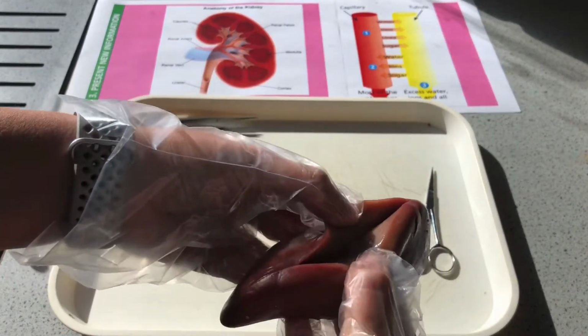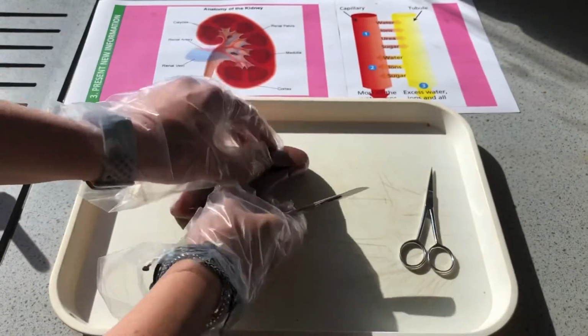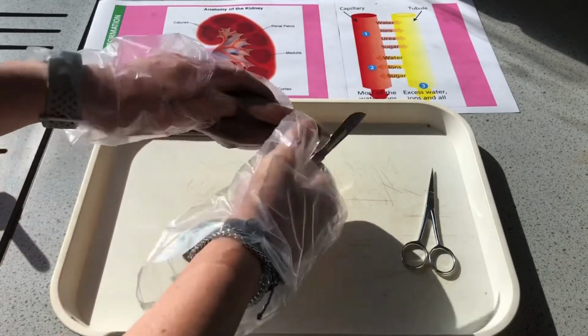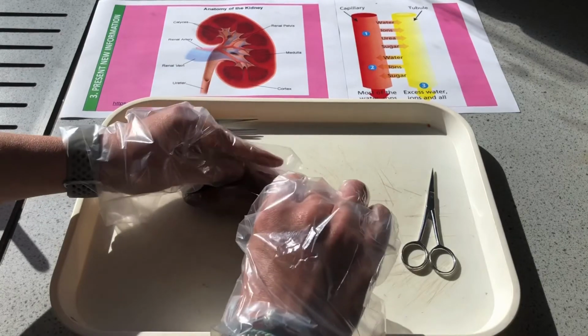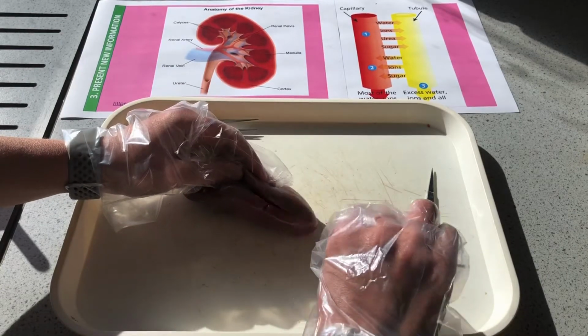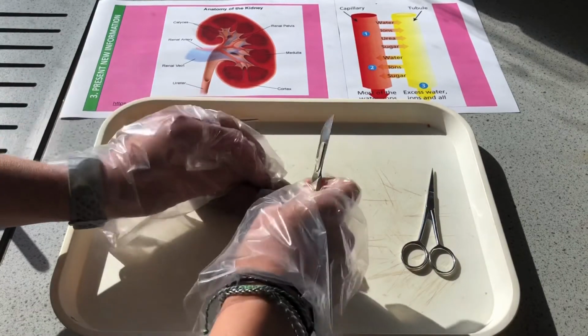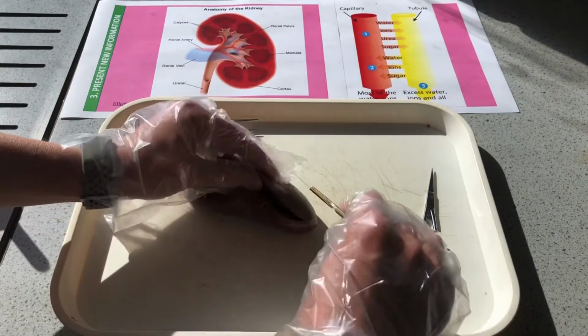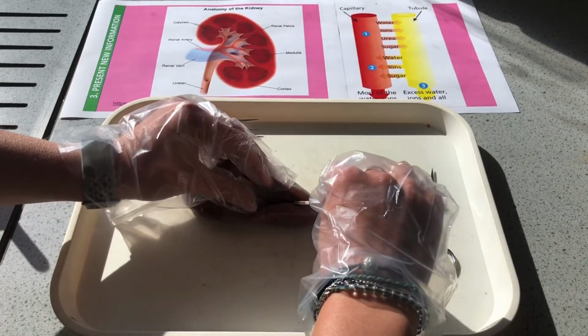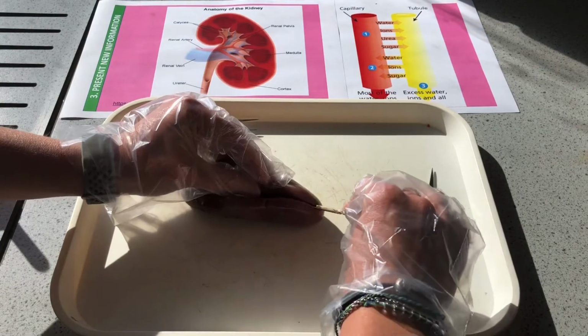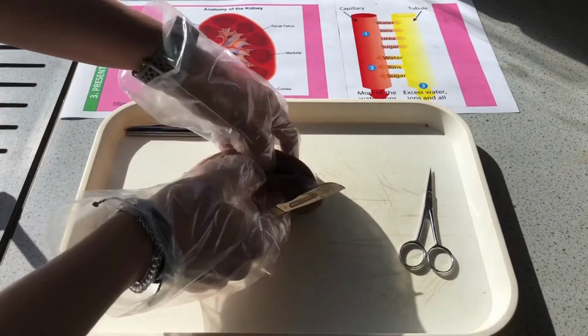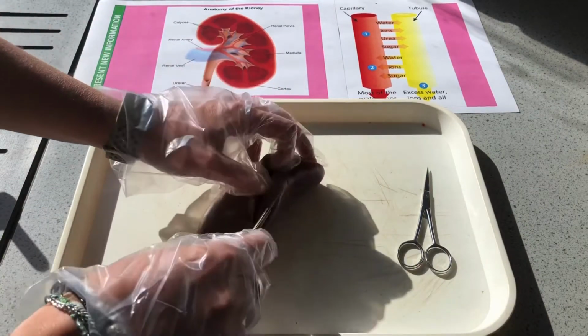They're called nephrons, just inside there. We'll have a better look in a minute, but we're going to call them tubules. Just taking my time, really sharp blade here, so just wanting to cut as gently as possible, and take this top off like a lid.